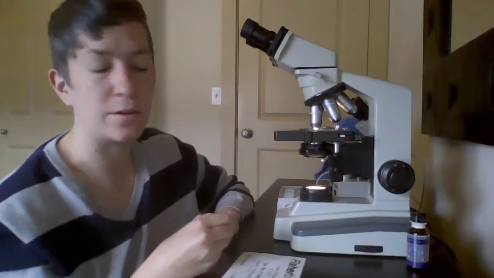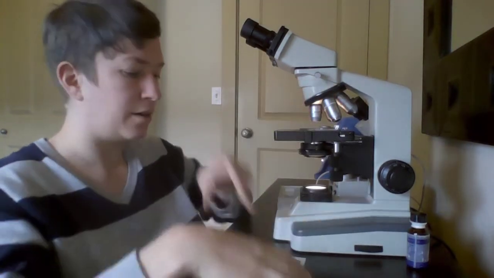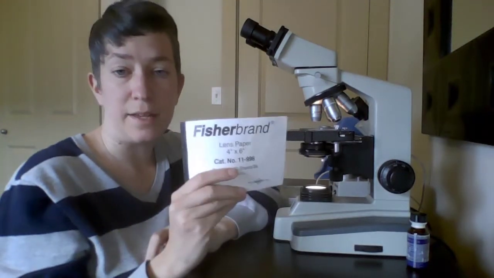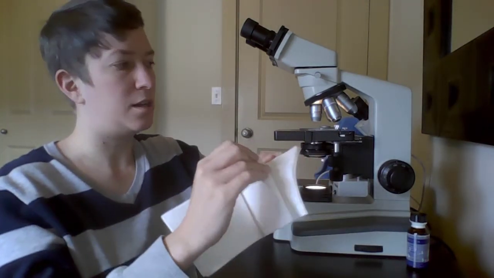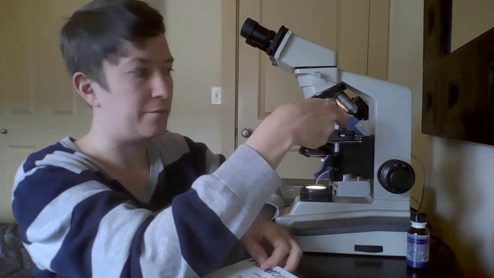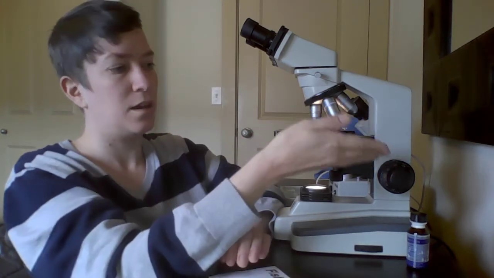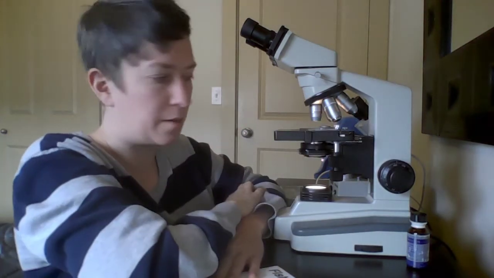So once you're done looking, you want to move back to the 4. You want to use some lens paper, tear out a sheet, and you're going to wipe off and blot all the oil off of the 100 times lens. Usually you can continue blotting it multiple times until there's no more oil coming off on the paper.